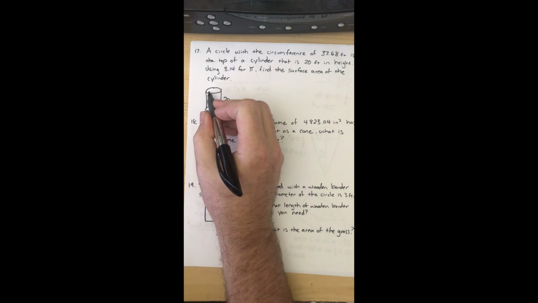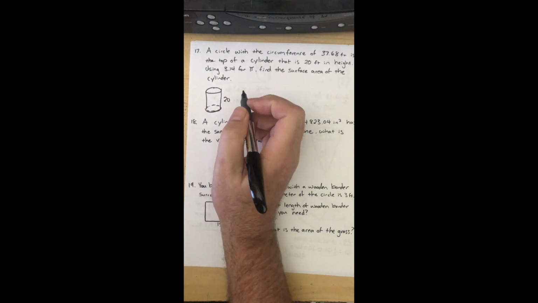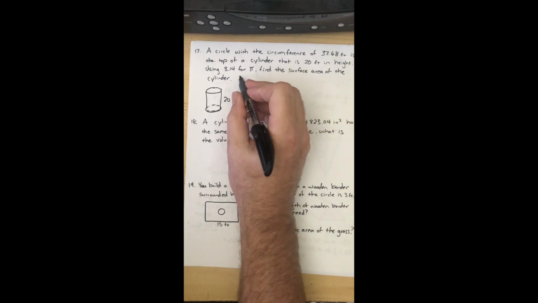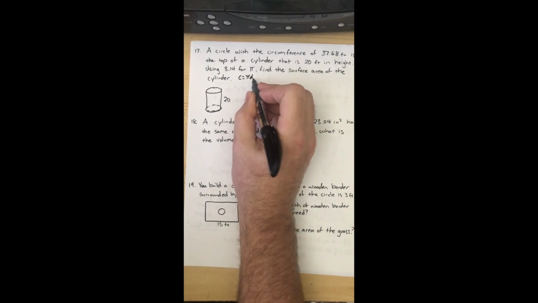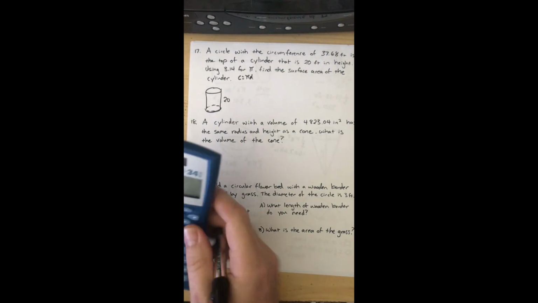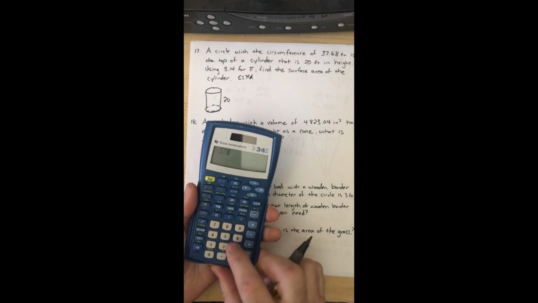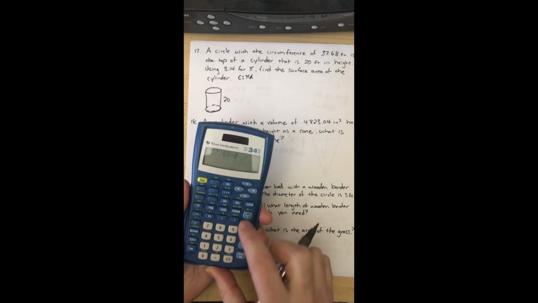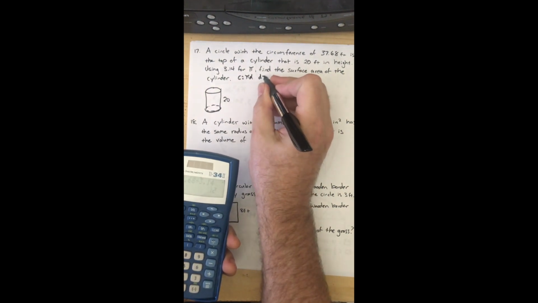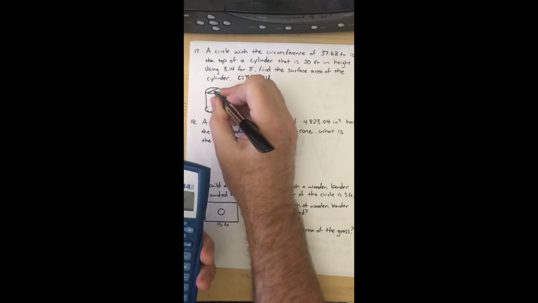I have the circumference. I don't have the diameter or the radius, so shoot. Let's see. So circumference is pi times the diameter. So if I divide this by pi, let's try that. 37.68. Let me divide that by 3.14. What do I get? Ooh, I get a diameter of 12.